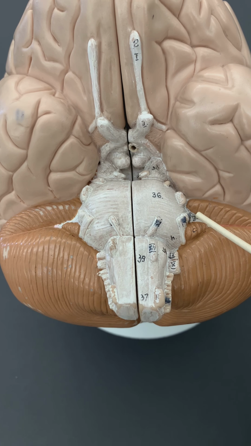You can see two dark spots here. The second one, the one more lateral, is the vestibulocochlear nerve. Then we're going to move down here, and there are two nerves that are right next to each other. The one that is up here is the glossopharyngeal nerve, and just below that is the vagus nerve.